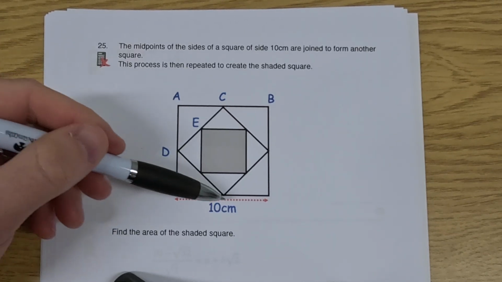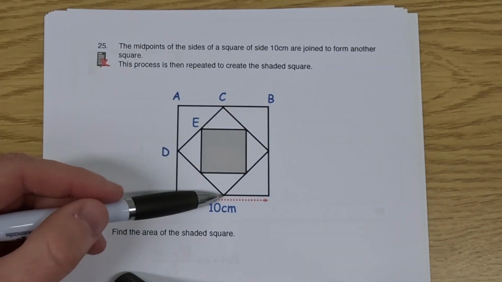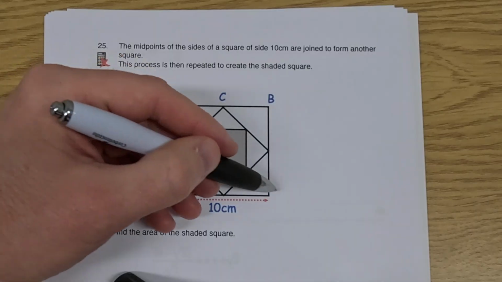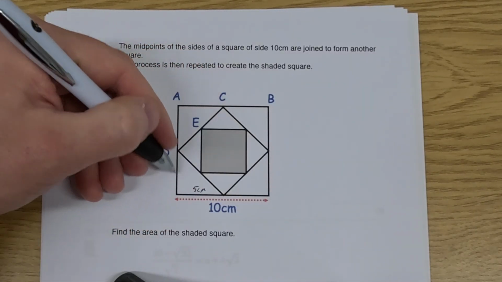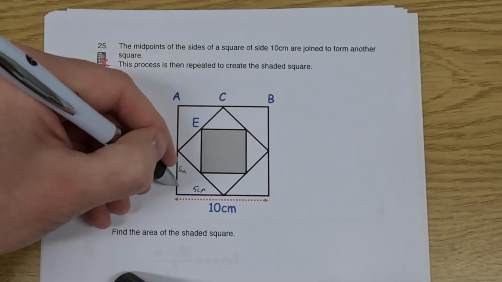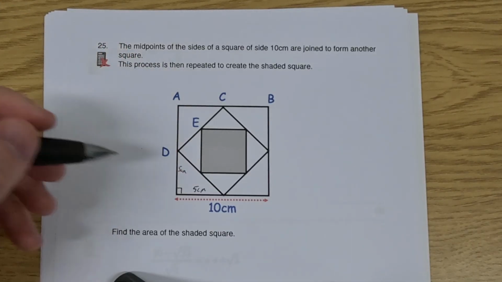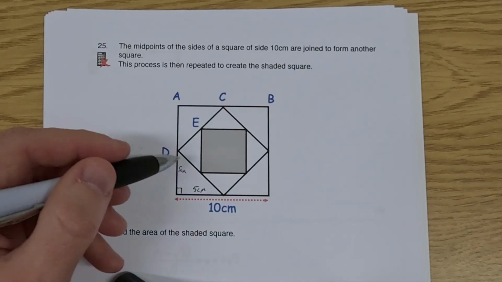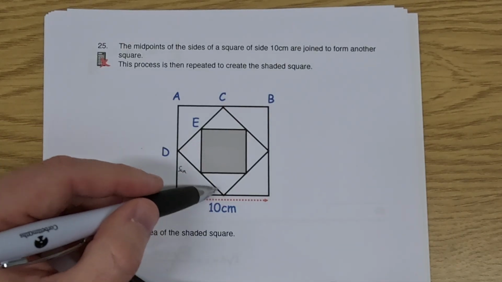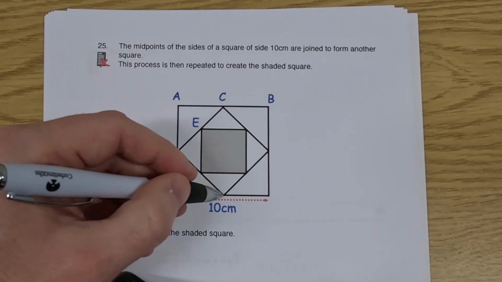Okay, so let's start off by looking at this triangle here. We know that that's the midpoint of that side, so if the whole length is 10 centimeters, this would be 5 centimeters here, and this part would be 5 centimeters as well. That's a right angle triangle because this is a square. So let's use Pythagoras' theorem to work out the length of this side here, from D to this point here.